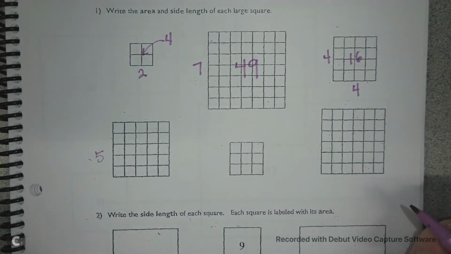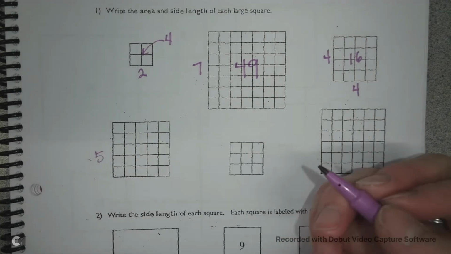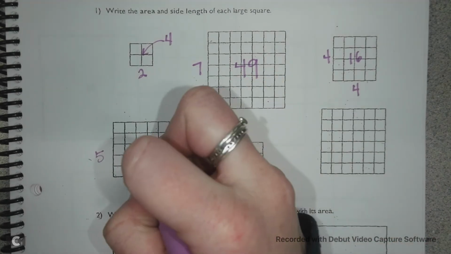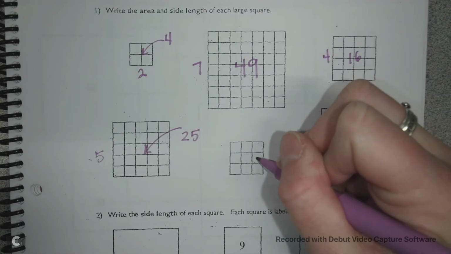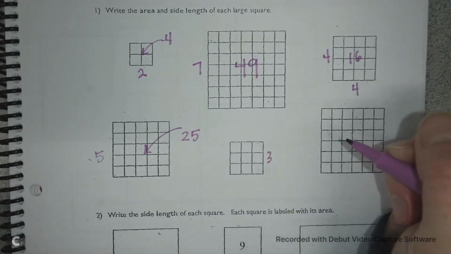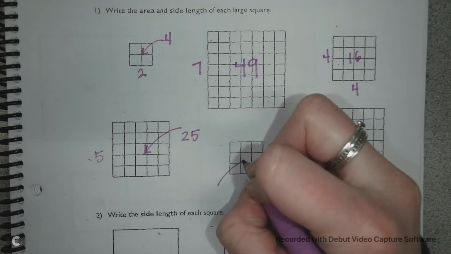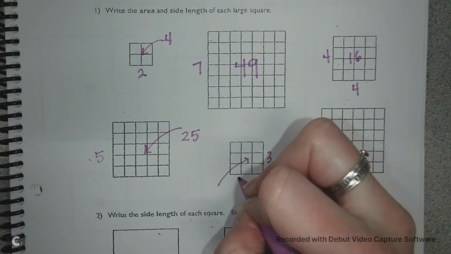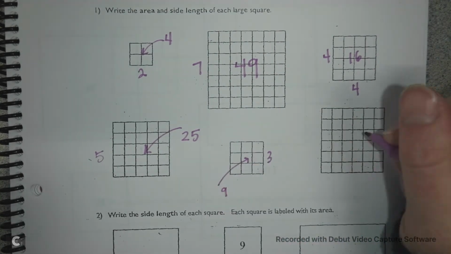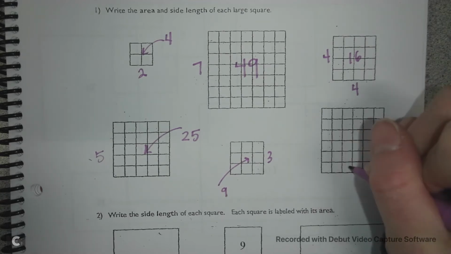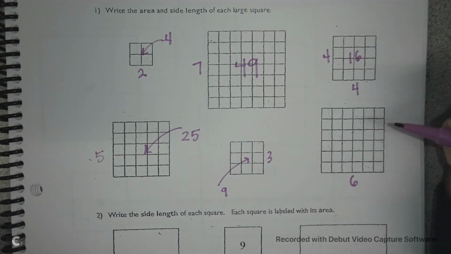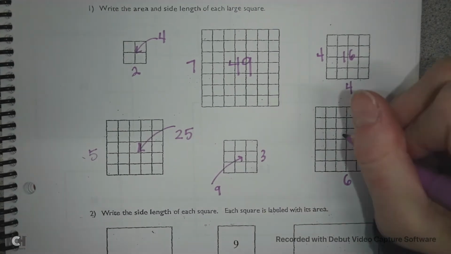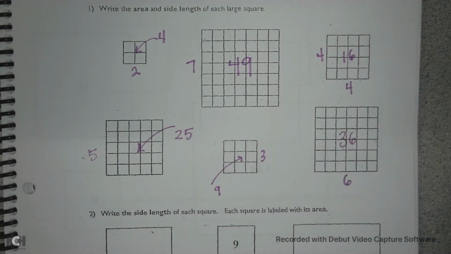Here, let's see, our root is 1, 2, 3, 4, 5. So if our root is 5, then all of our side lengths are 5, and the area, the big number in the middle, is going to be 25. Here we have a root of 1, 2, 3, so that's like what we did already. Then that means that the area is going to be 3 times 3, which is 9. Here we have a root of 1, 2, 3, 4, 5, 6. So that means all of the side lengths of this square are 6, and 6 times 6 is 36.